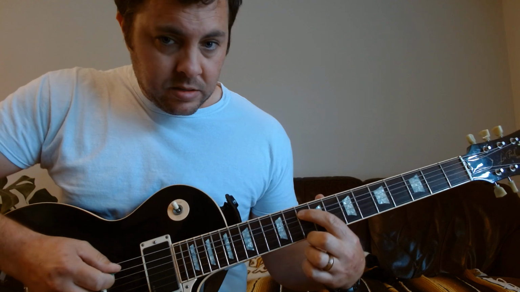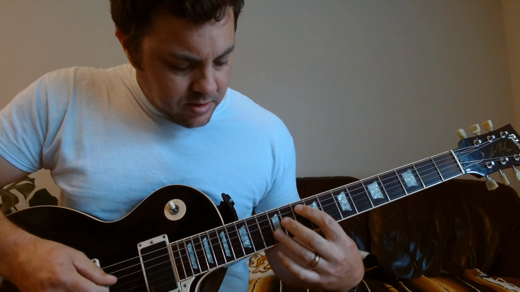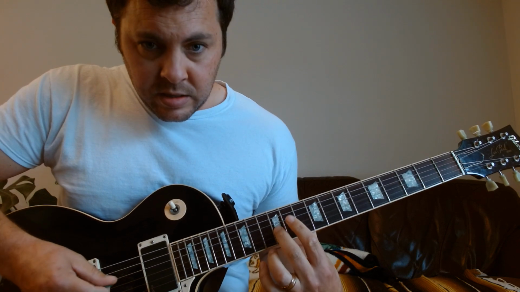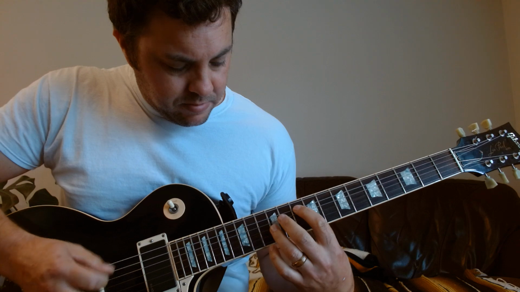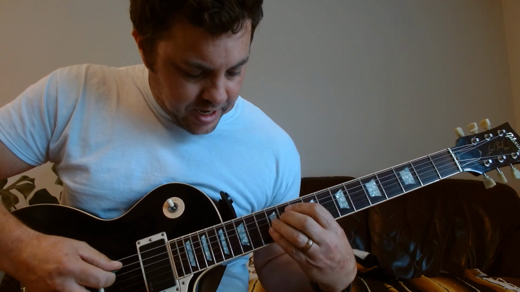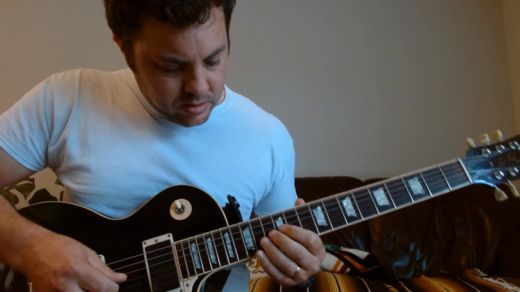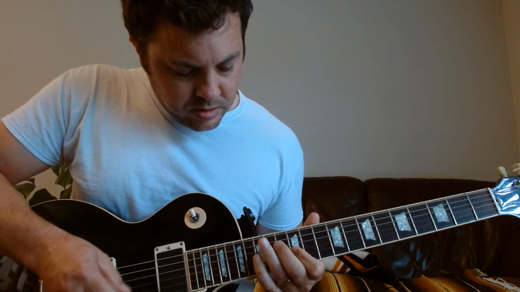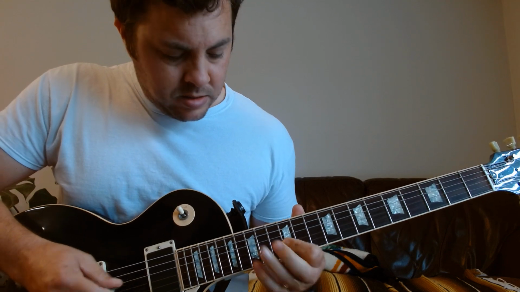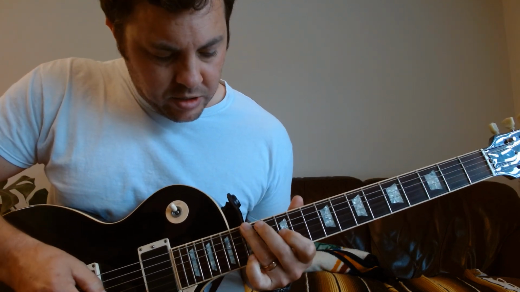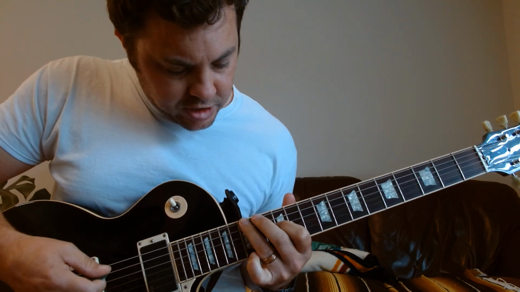There's the same note we discovered there. Your octave right there, so 2 frets up, 2 strings up. Well, there's your A shape. There's your octave there, and there's your octave there. So there's your G shape.